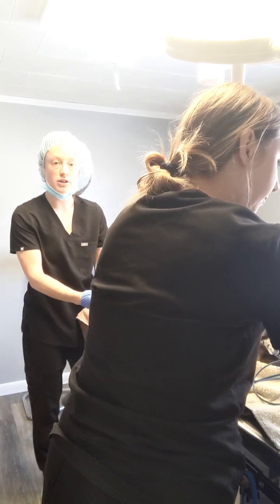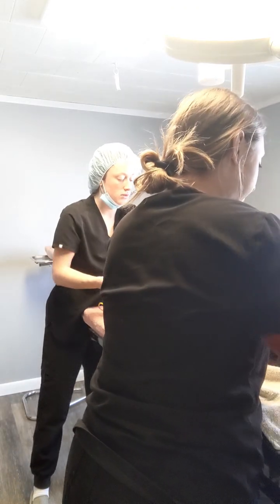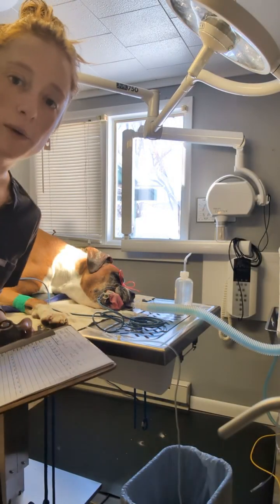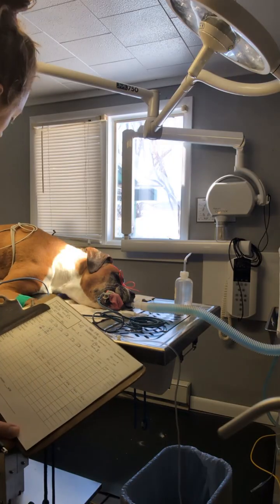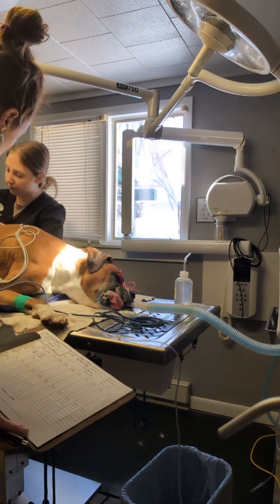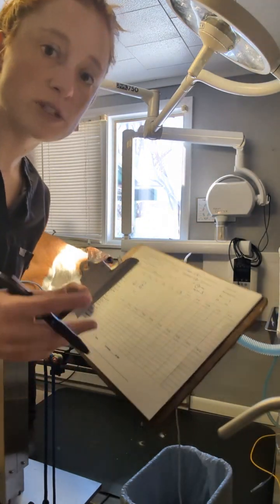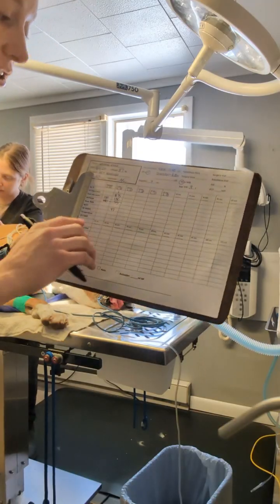So when transferring her to the surgery table, we want to make sure that we're not touching her and that we're keeping everything very sterile. Okay, so while we have our patient, we've got our pulse oximeter showing all of our readings. So that, along with our fluid line and our anesthesia machine, is how I'm gonna monitor during his surgery.